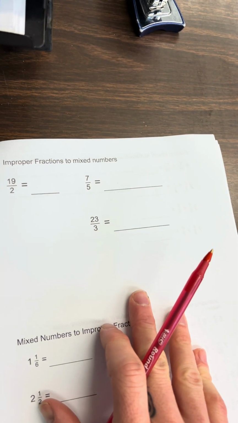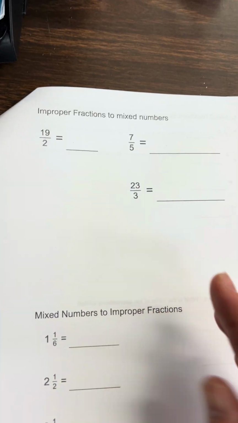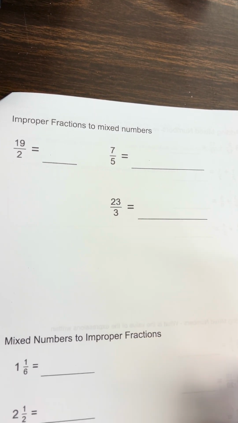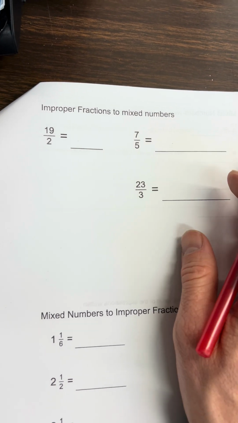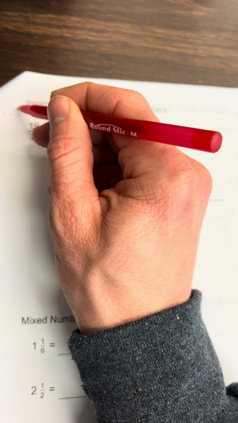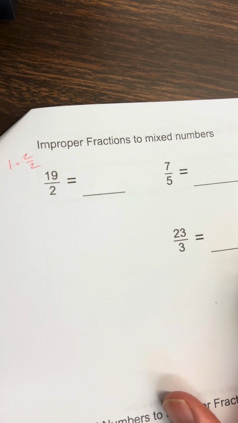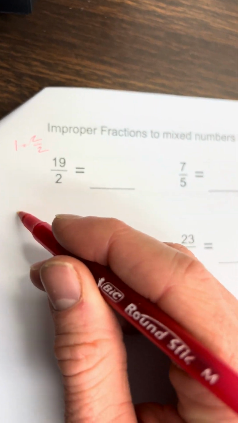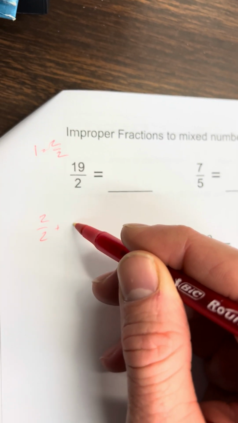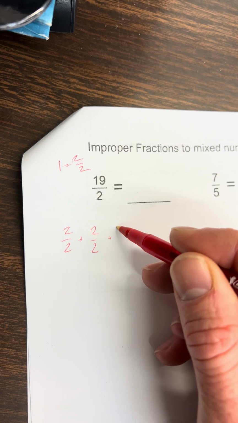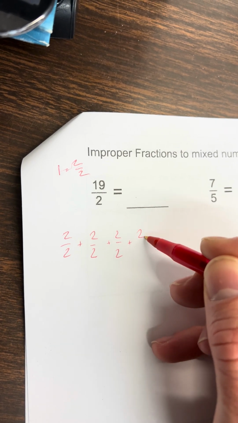All right, improper fractions to mixed numbers. I'm going to model 2 of them, and I'll let you work on the last one on your own. All right, so in this example, 1 whole is equal to 2 halves, or 2/2. So for 19 halves, I would have 2/2 plus 2/2. That makes 4, plus 2/2, 6.